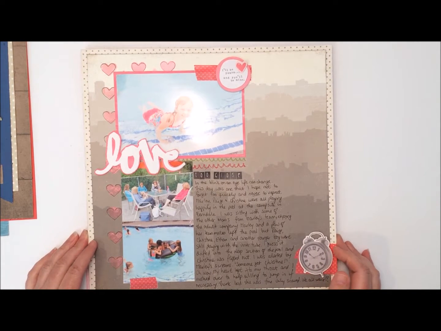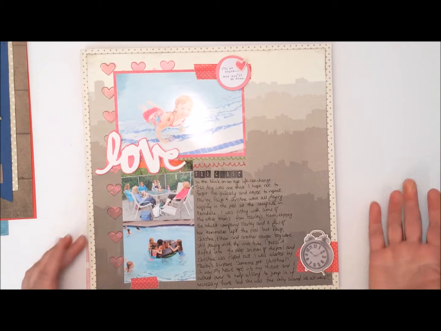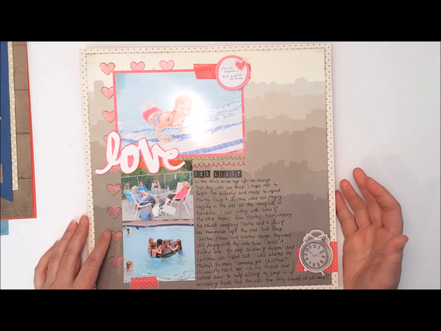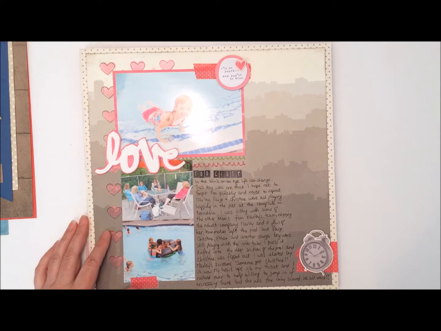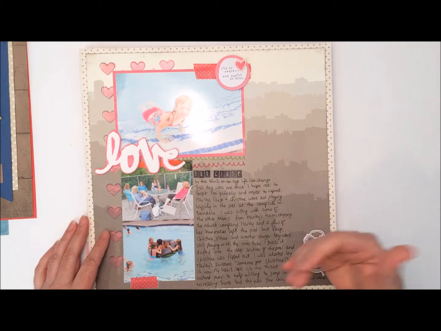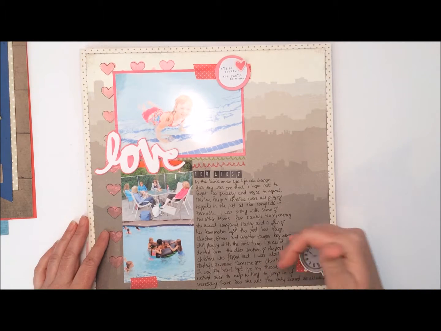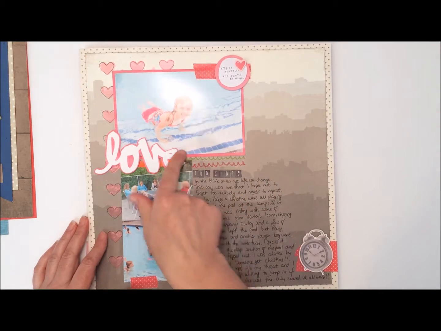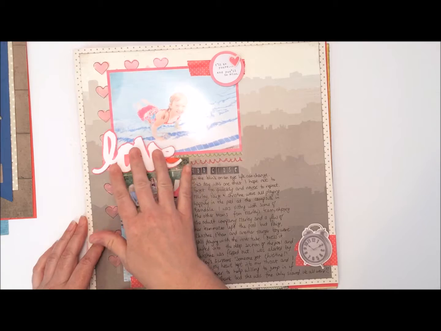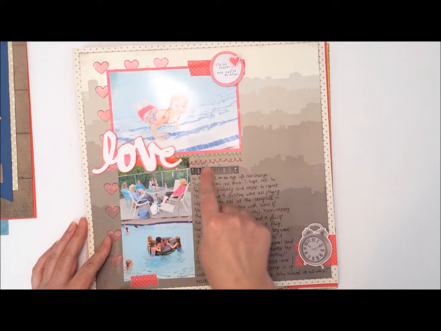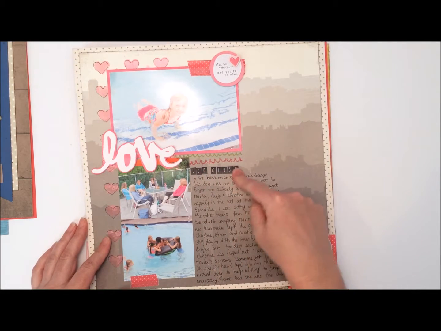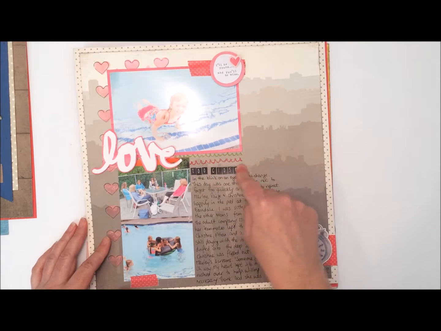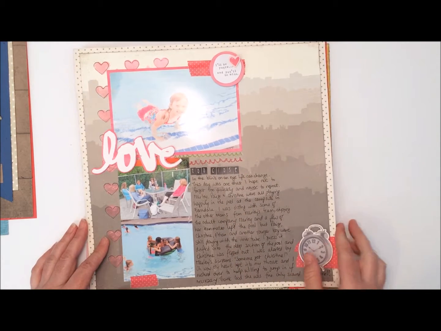And another way to emphasize the journaling is to write lots and lots. The photos, again, are here as a support for the story. This layout is really about the story. And while this is large and you would think that would be the title, it's not. The title is actually here. It says "too close." And then the explanation for that comes from the journaling.